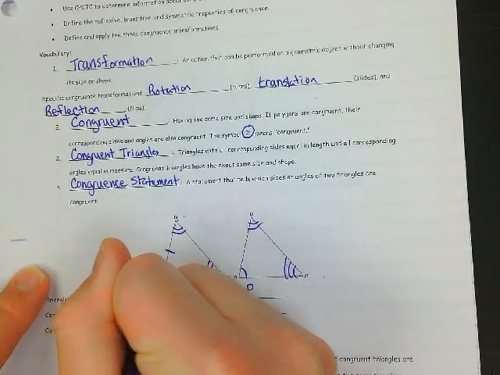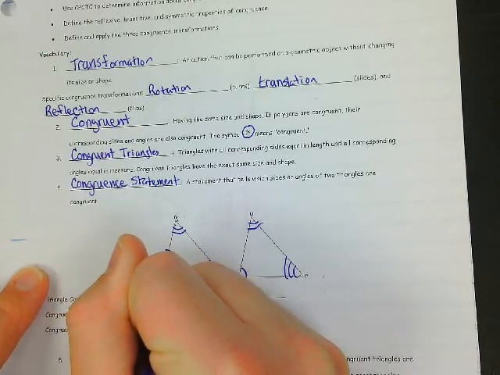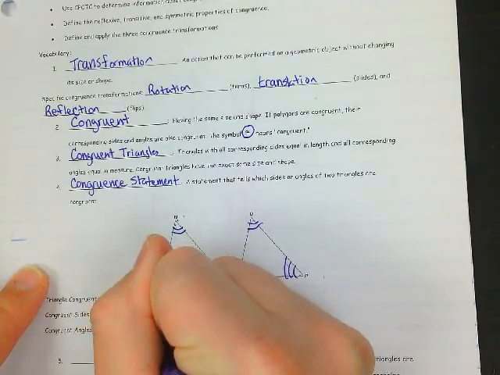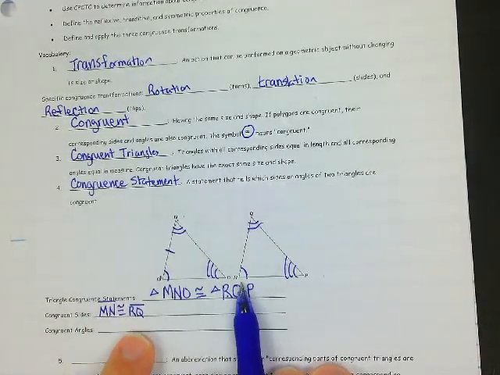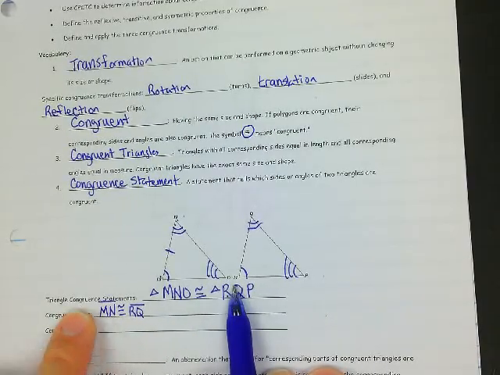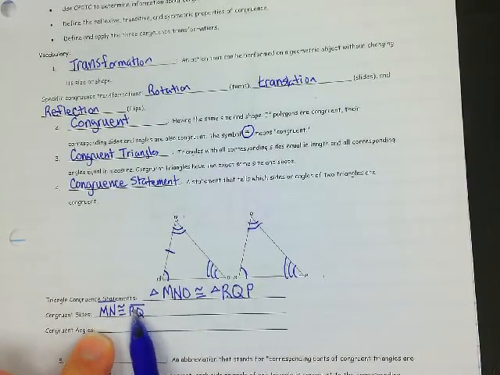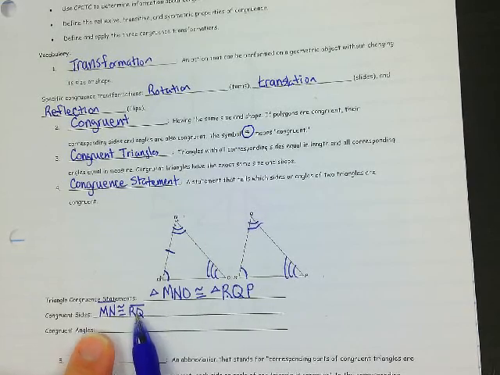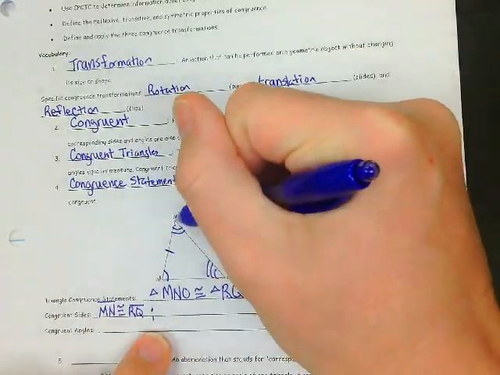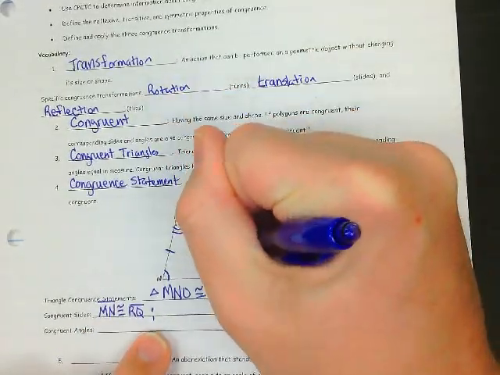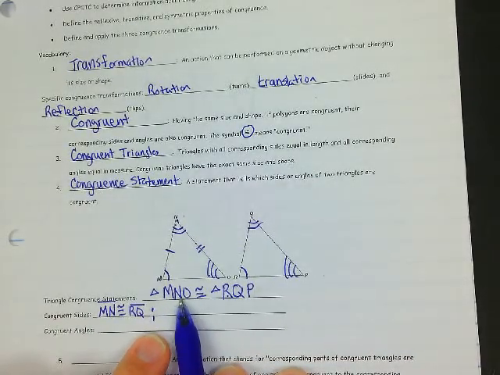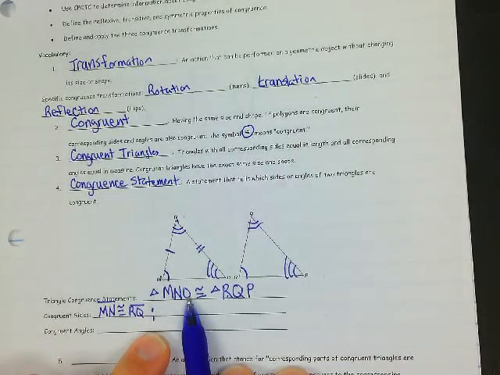So we can just look at the letters and we can say that segment MN or side MN is congruent to side RQ. And it doesn't matter about the order. It can be QR or RQ or NM or MN, as long as these two letters are congruent to these two letters in any form. Okay? All right. So then we go from N to O. N and O are the second and third letters of that triangle.